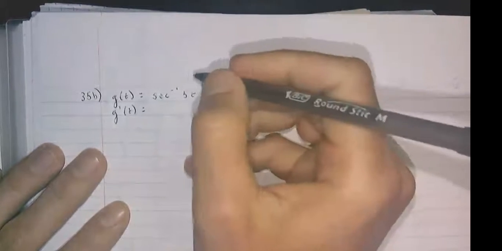Anyway, let's differentiate. So g prime of t. Inverse secant has a derivative of, and yes, I'm looking this up because I don't have to memorize at this point in my life. 1 over, well, let's maybe write this off to the side. No, let's do it.